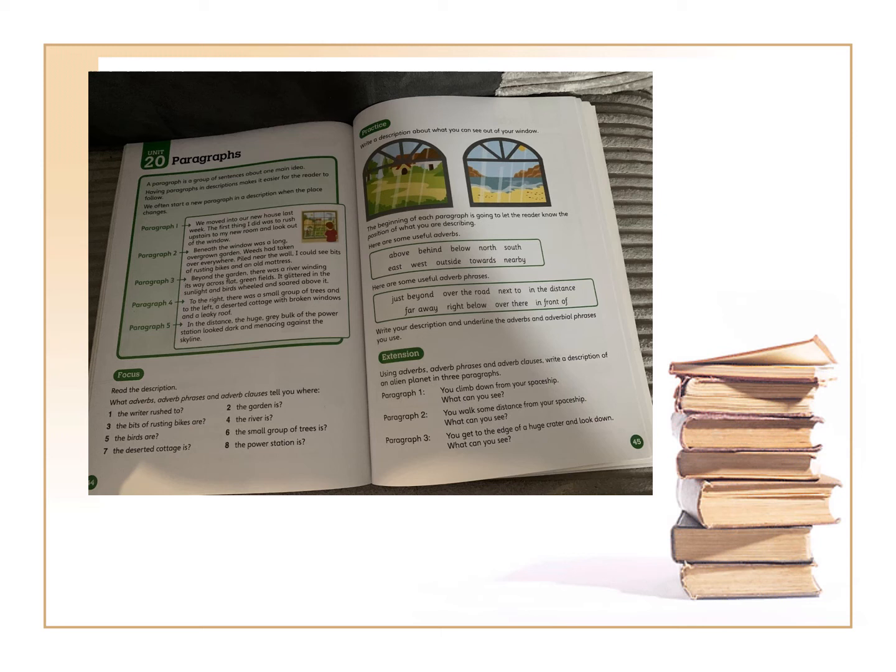For practice, you are going to write a description about what you can see out of your window. The beginning of each paragraph is going to let the reader know the position of what you are describing. And there are some useful words underneath to help you.